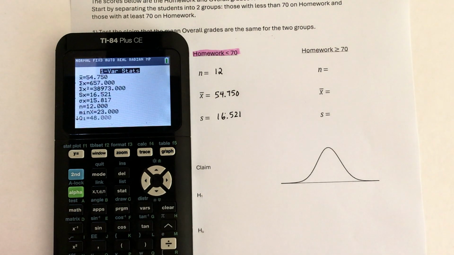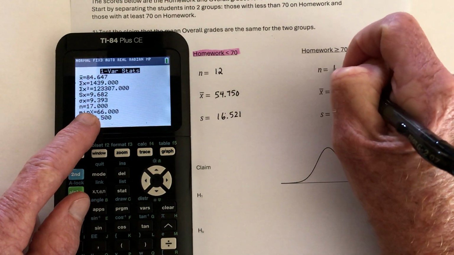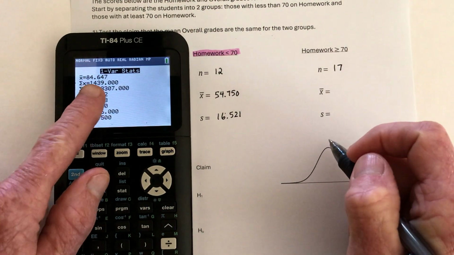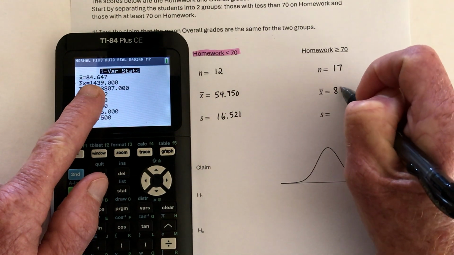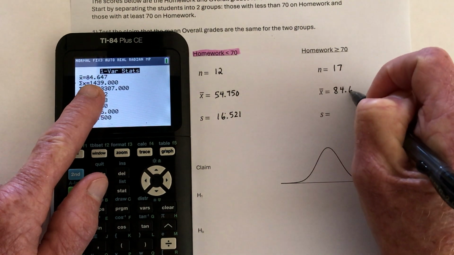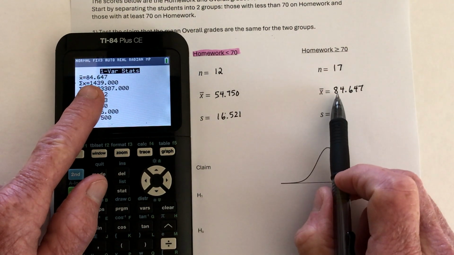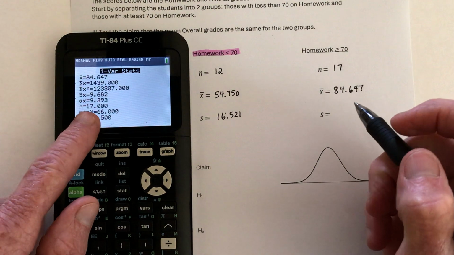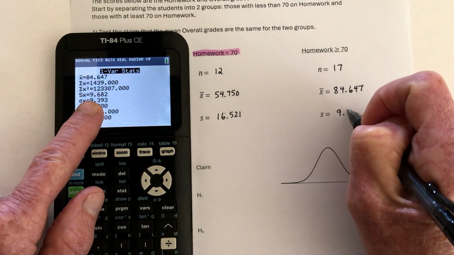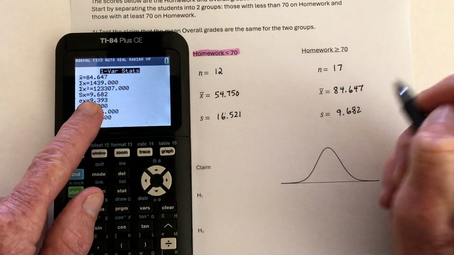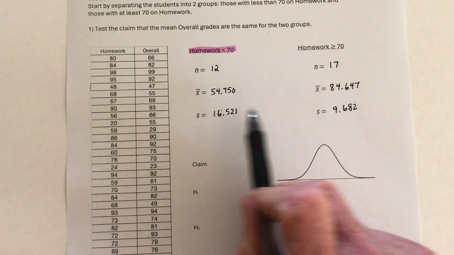Go down to calculate, and here there's 17 people. Their average, which is a lot higher than the other one, is 84.647 compared to 54. 84 is 30 points higher. And then the s is 9.682. All right, that's for this part.